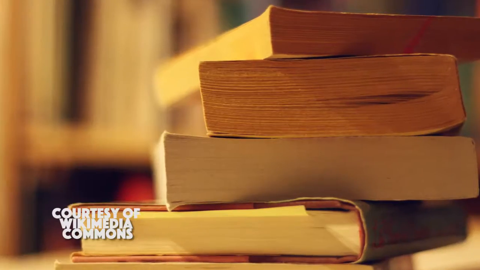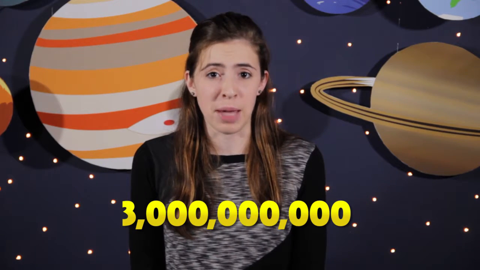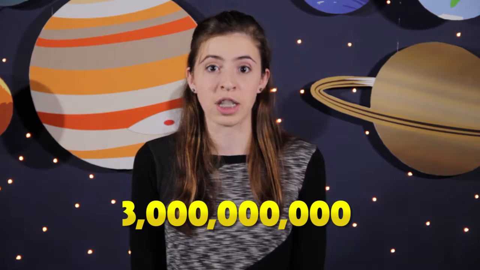DNA is a code represented by letters. Instead of 26 letters, DNA only has 4. Altogether, it makes a book of your genetic information. Human DNA is made up of 3 billion base pairs, and 99% of those base pairs are the same for everyone.